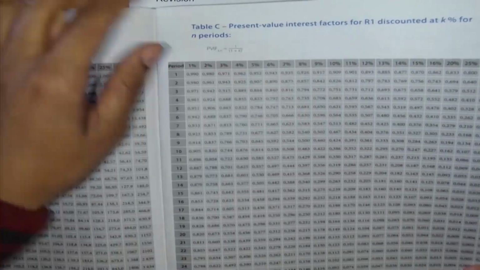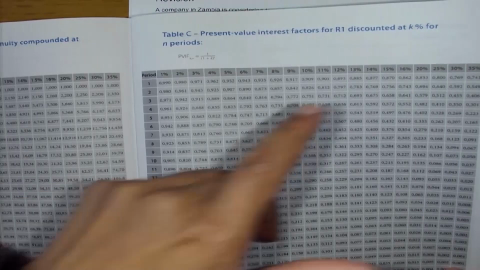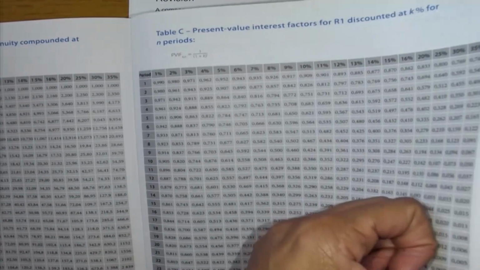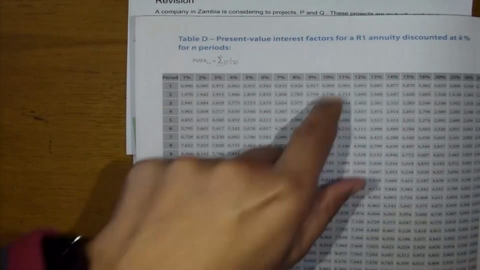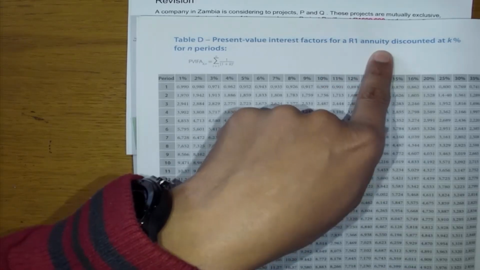Table C is for calculating present values, and it says interest factor for R1 discounted at an interest rate for N periods. And then table D says present value interest factor for an R1 annuity.